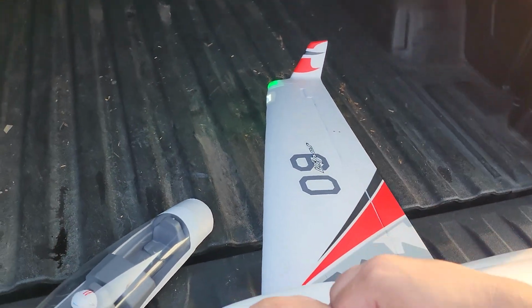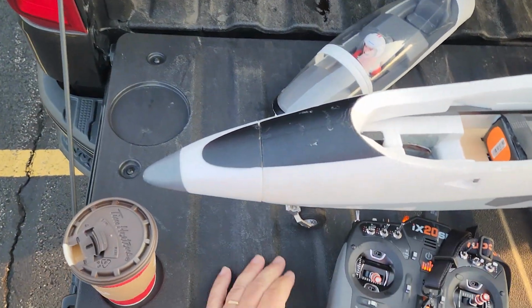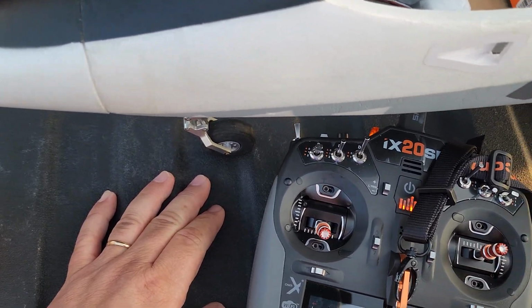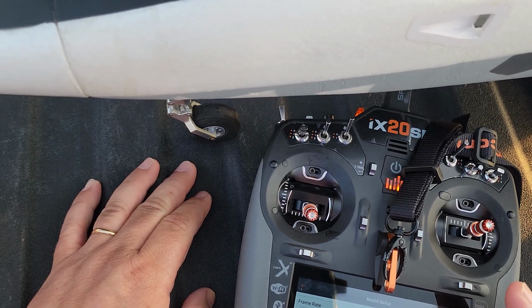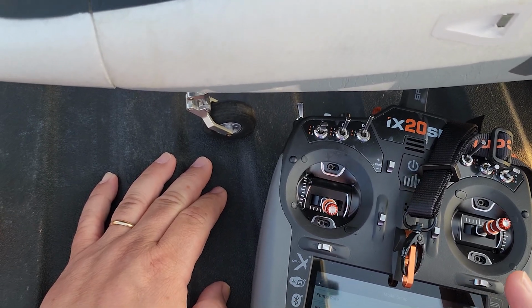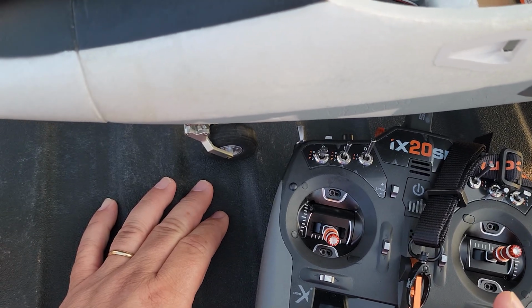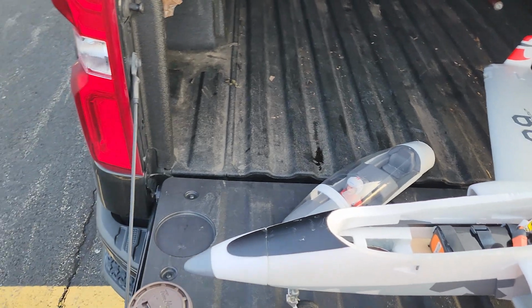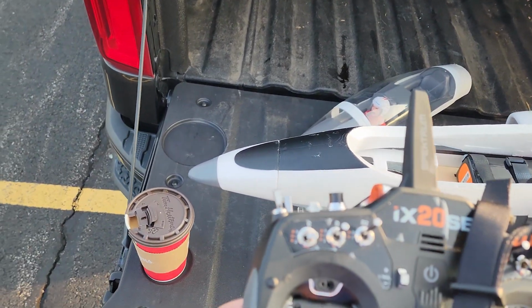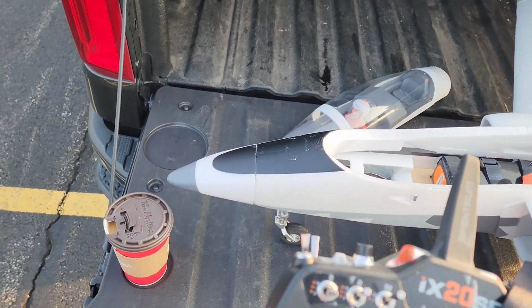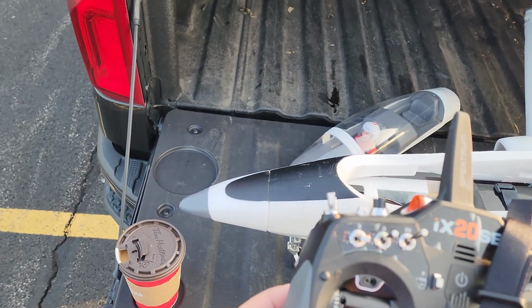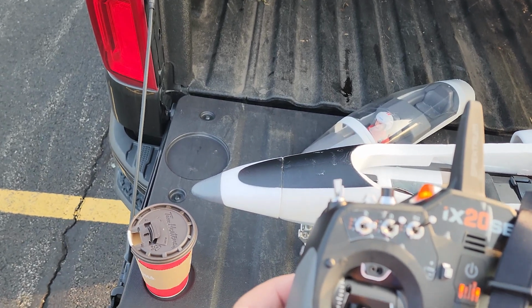So I'm gonna go ahead and unplug it, and I'm gonna go into model setup, and I want channel assign. Switch B is what it's got, and I'm gonna change channel 7 to switch H, and then we'll just go back to the front screen.